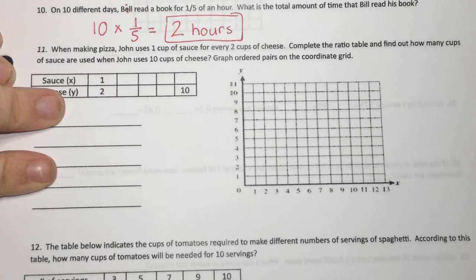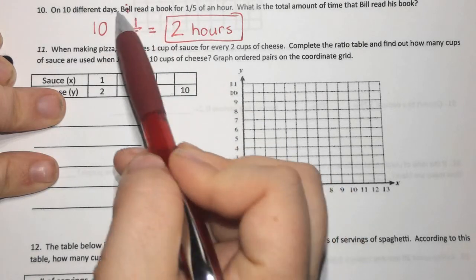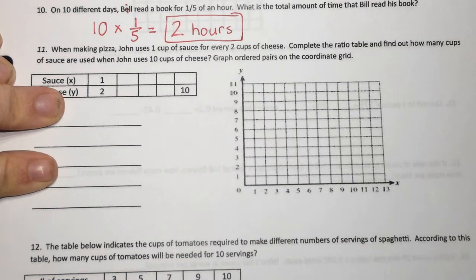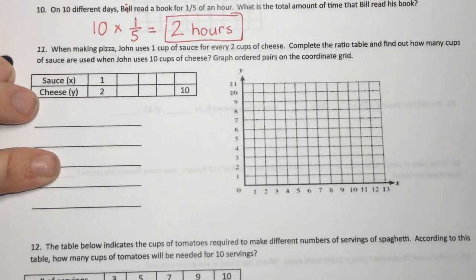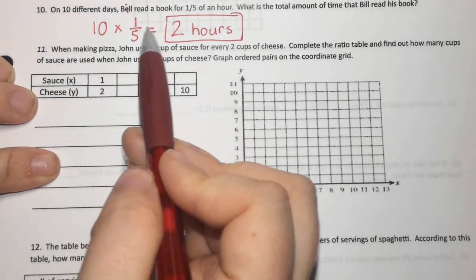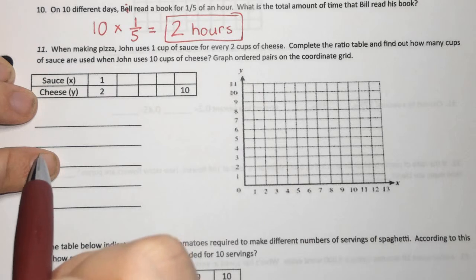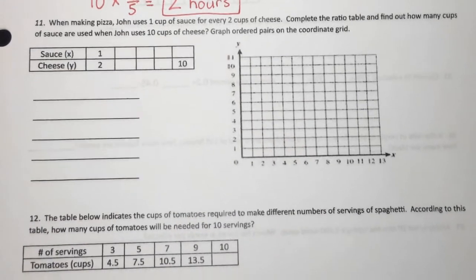If it's a multiple choice test and it's talking about days and hours, I do not imagine that the answer choice would be in minutes. If on a test you gave me 120 minutes, technically that's the same thing, and I wouldn't count off. But again, why cause ourselves that extra step when I can just do 10 times 1/5? Okay, all right. Number 11.